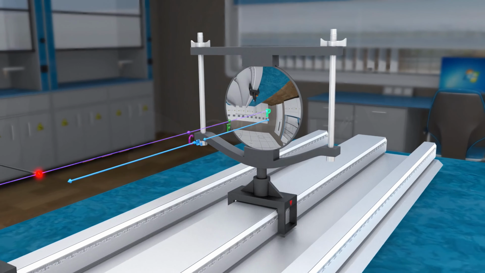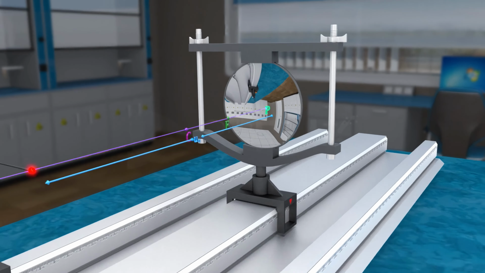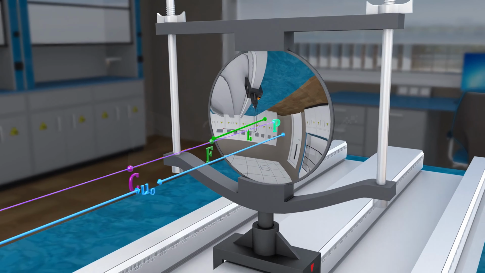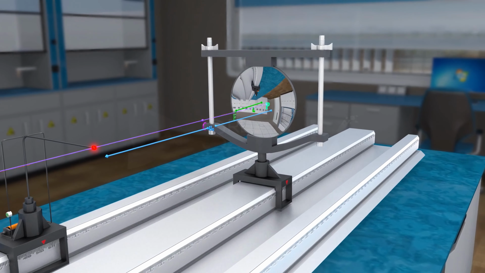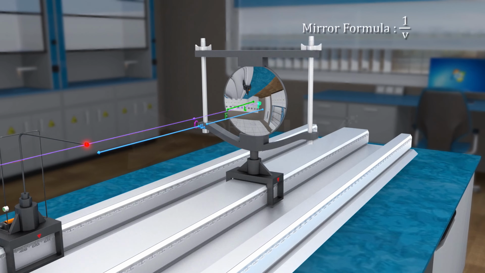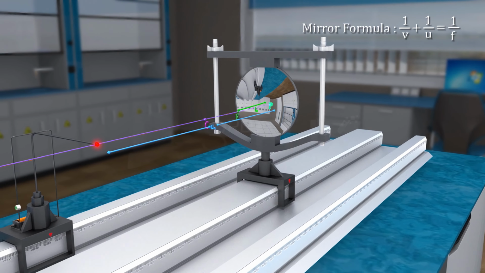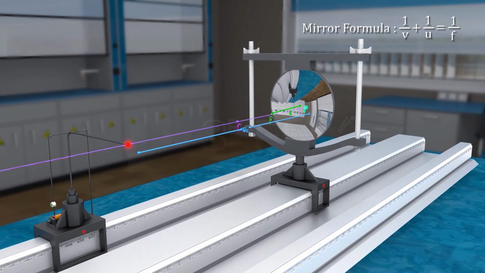Suppose a point object is placed at a distance u0 from the pole of a concave mirror of focal length f0. We can make use of the mirror formula, 1 by v plus 1 by u equals 1 by f, to get the position of the image.